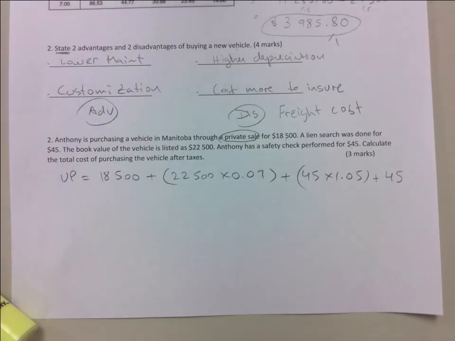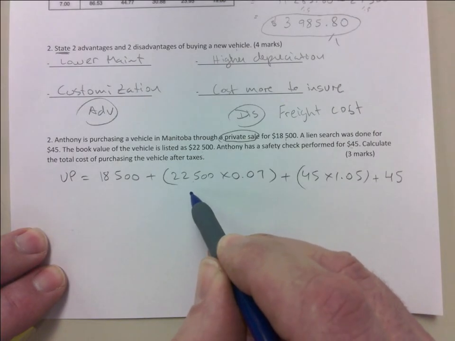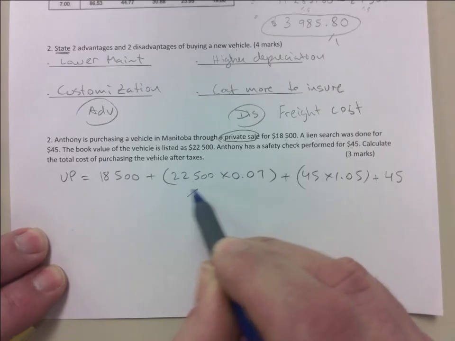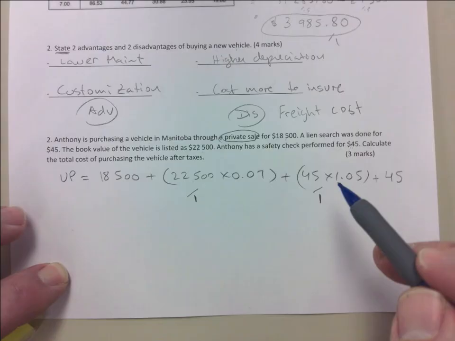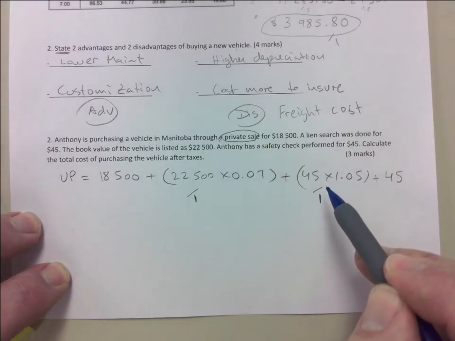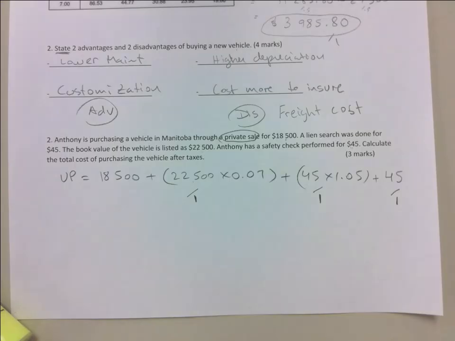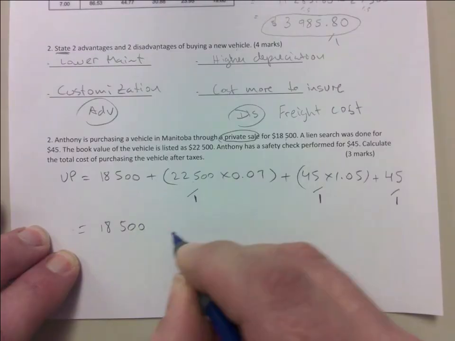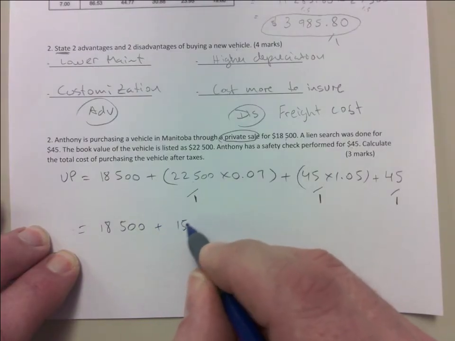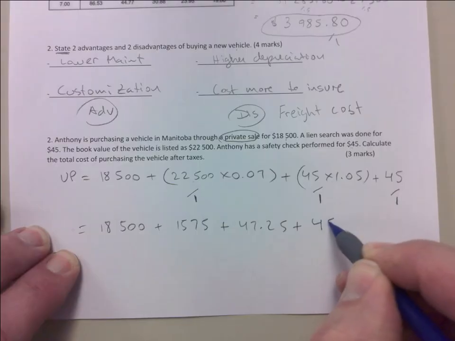And I'm going to kind of hand out marks like crazy on this one. So if you have the 22,500, you get a mark, because if you don't, then you lose that mark. You get a mark for showing me that you're adding 5% to your safety. And you also get a full mark for having the lien search separately without taxes. So 3 marks already. And then clean it up. The cleanup process is going to get you a mark. So this gives you 1575. This is 4725. That's 45.